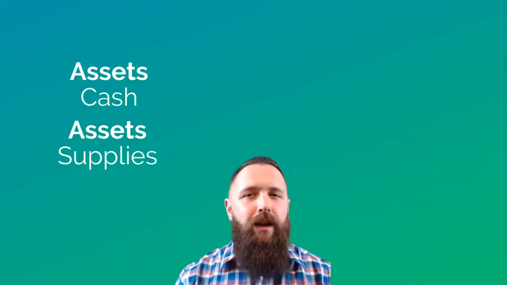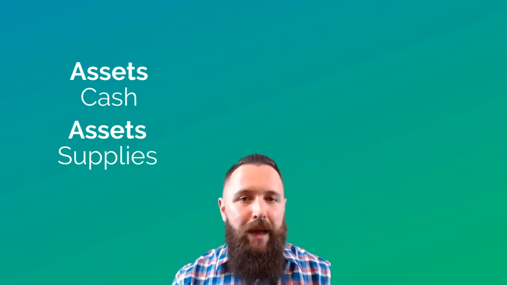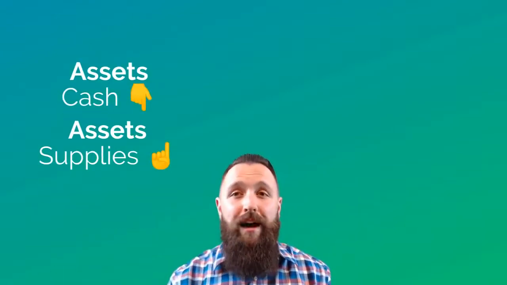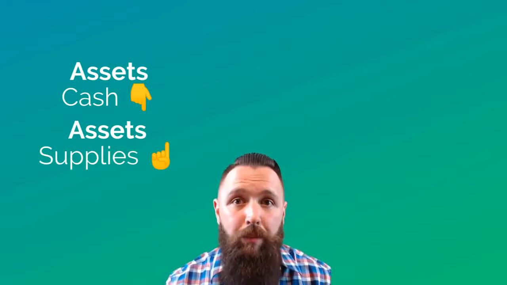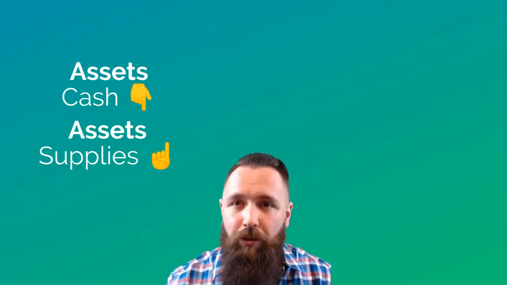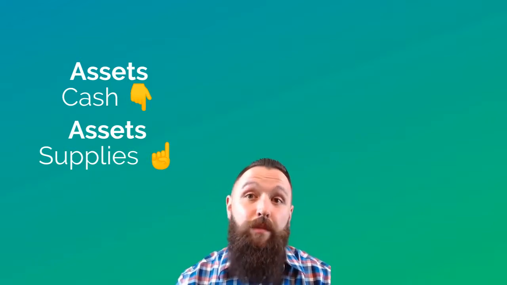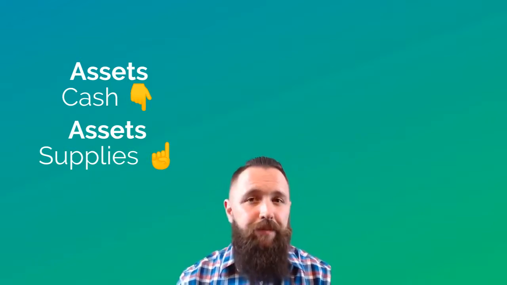And you might be thinking right now, how can the accounting equation balance if both the accounts that are affected are assets? Well, cash will go down and supplies will go up. So they even themselves out. The accounting equation still balances and assets went both up and down.